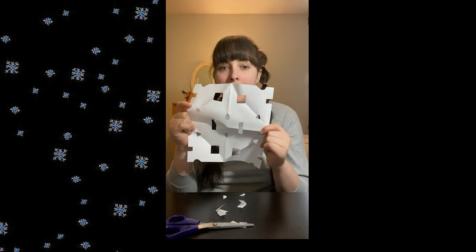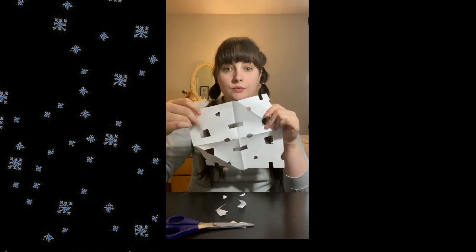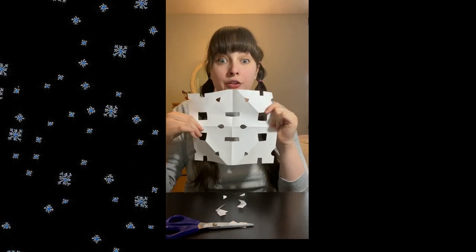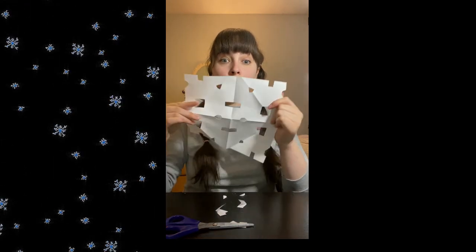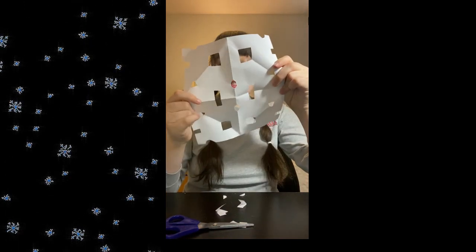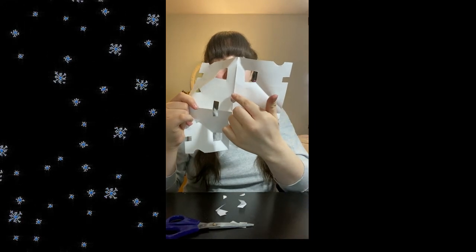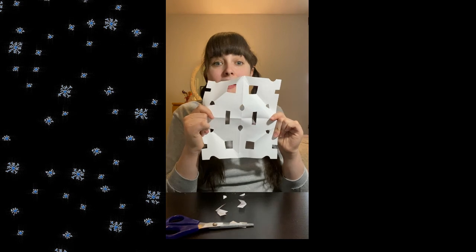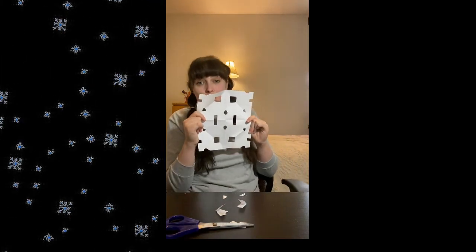Oh my goodness. What a wonderful snowflake. Are you serious? Look at all the different shapes that came out of my circle. That was from my little half circle. And these shapes were from my triangle. And these were from my rectangle. These were from my little half circle. And they made these big, beautiful shapes.